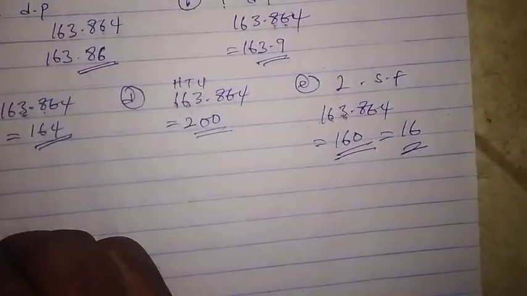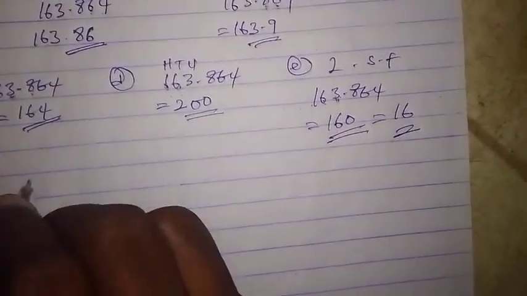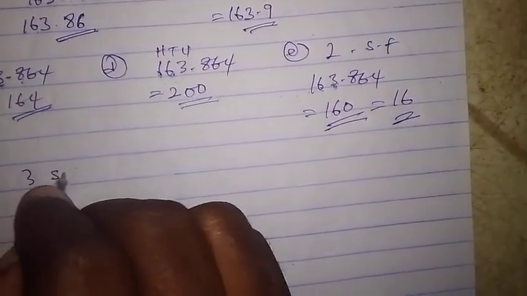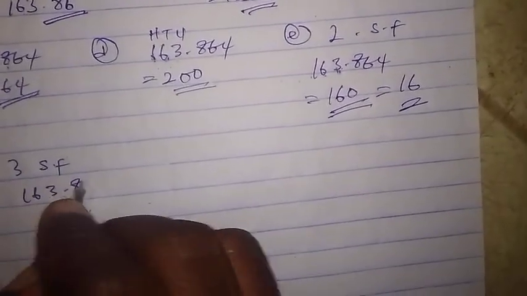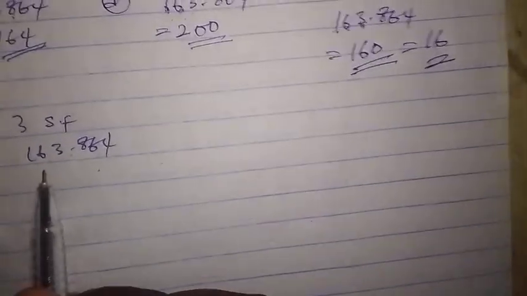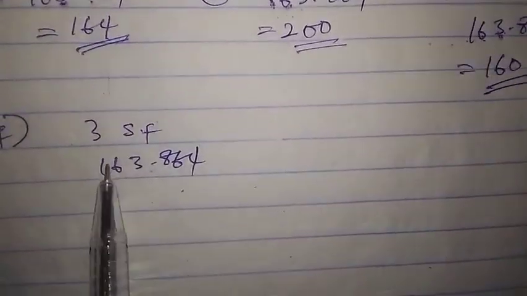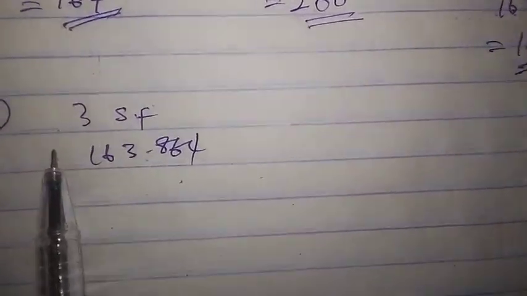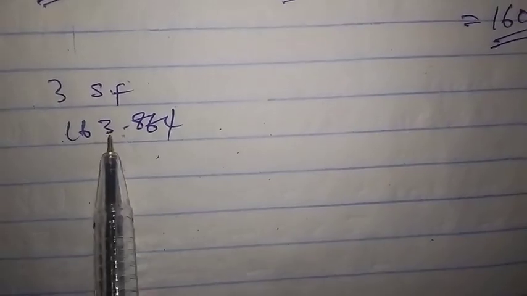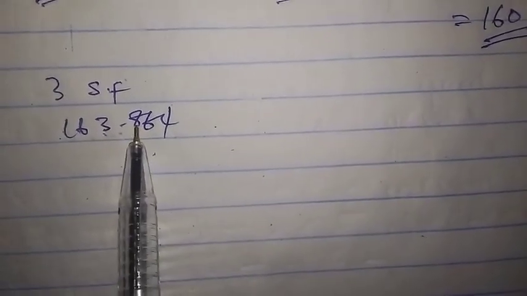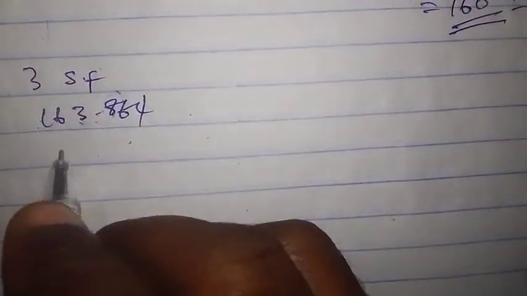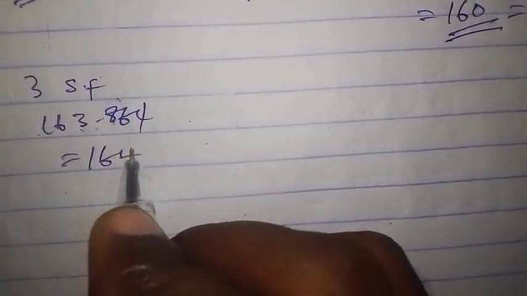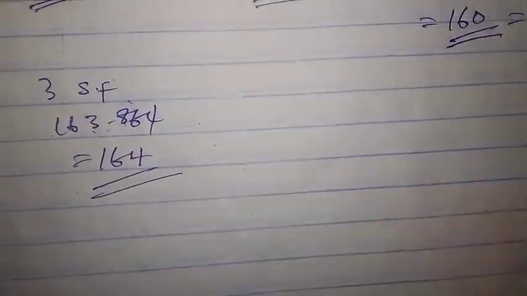Okay. So the next thing we do is F. For F, they said we should round it to three significant figures. So three significant figures of 163.864. Remember, we count from the very beginning. So 1, 2, 3. The number after this 3 is 8. So we can round this 8 to 1 also and add it to this one. So our final answer here will be 164. This is the final answer.